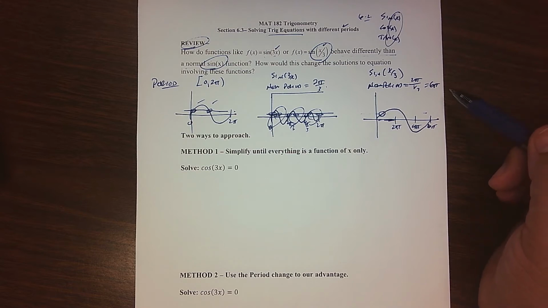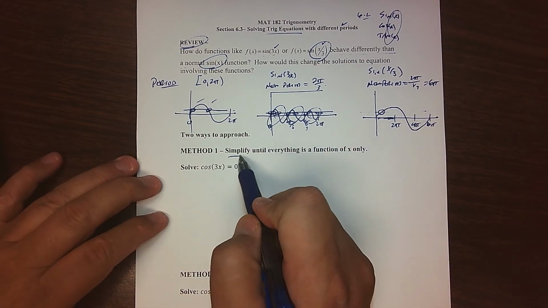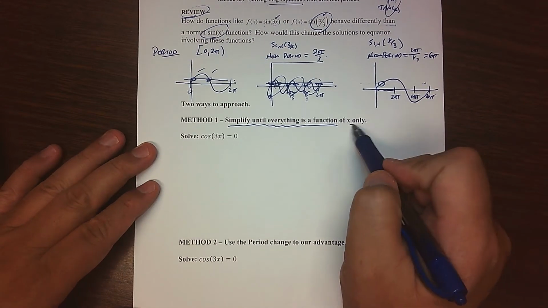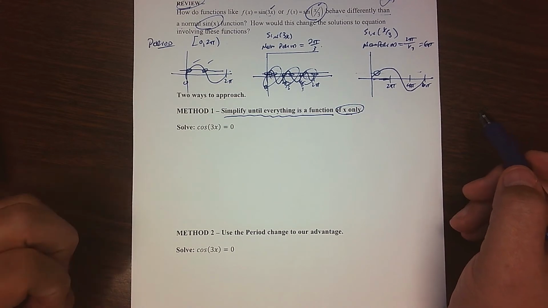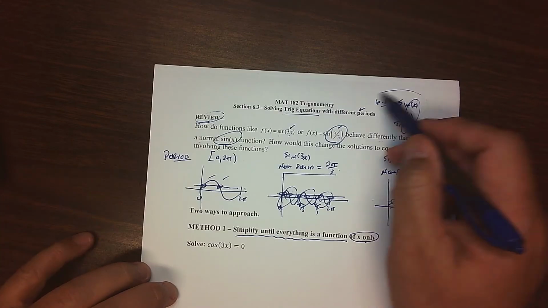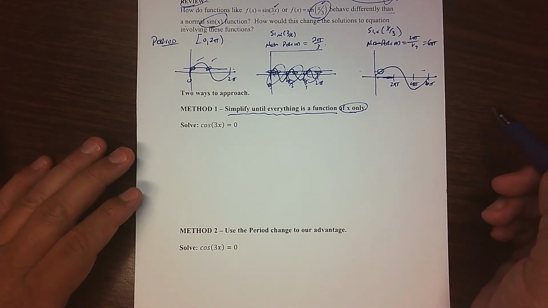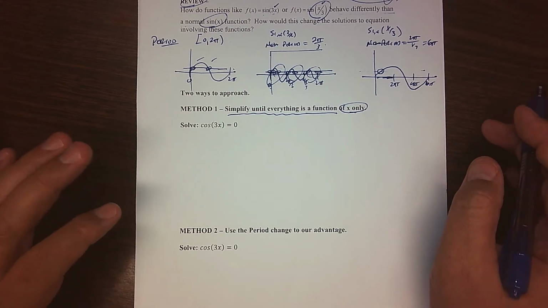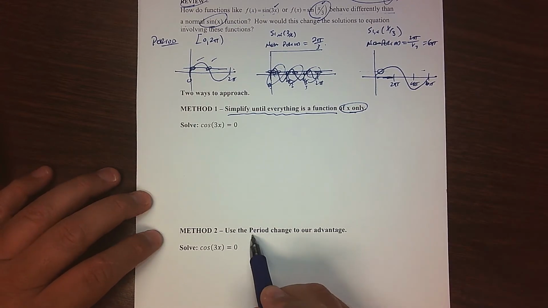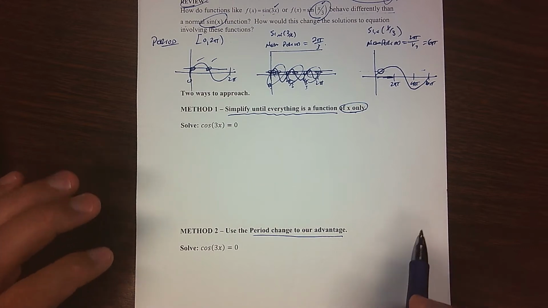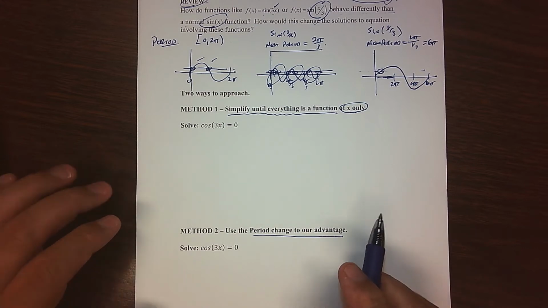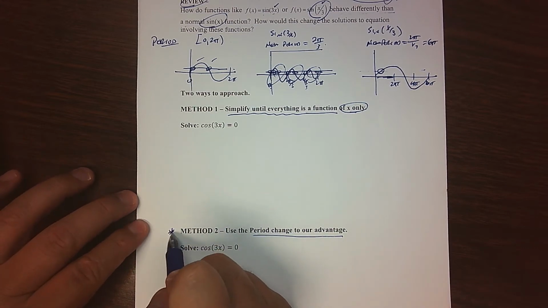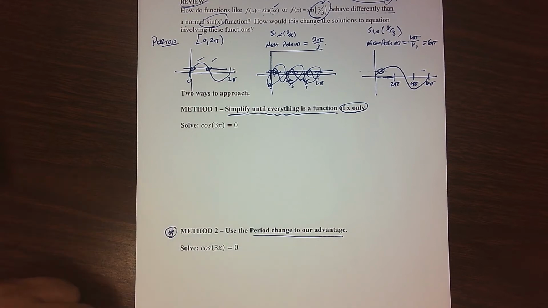Now it turns out there are 2 ways to approach this. One way is to use what we learned back in chapter 5 and rewrite everything as a function of x, and then invoke what we learned in 6.2 to solve it. That can get a little tricky and a little crazy. The other idea is to make use of the period change and use that to our advantage. I'm going to show both methods, and I'm hoping once you see this in action, you're going to see, man, that's a cool trick.